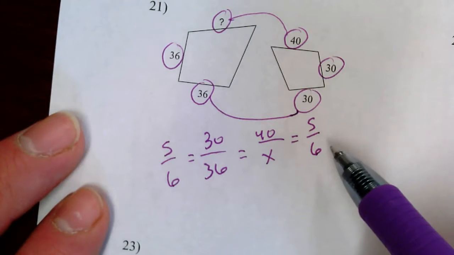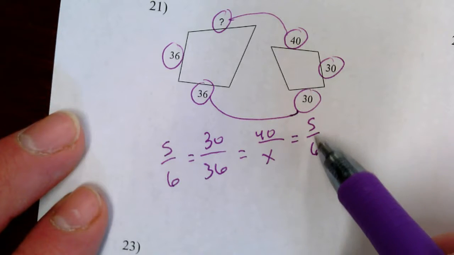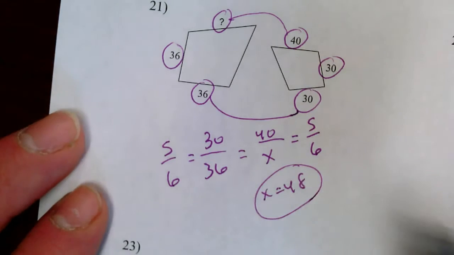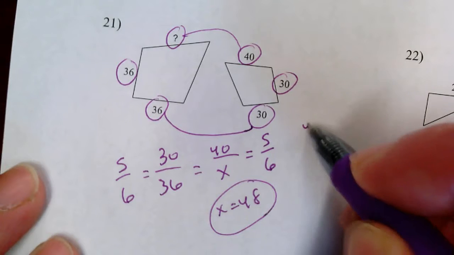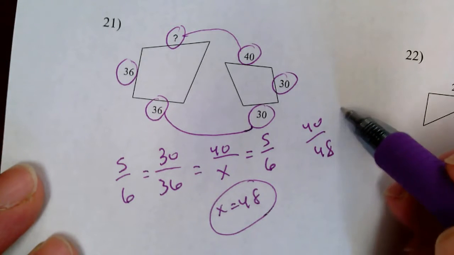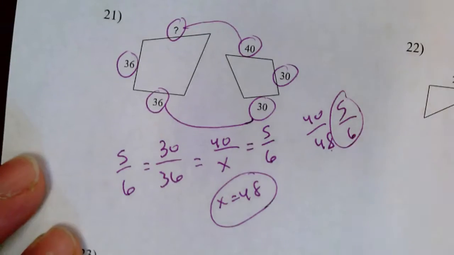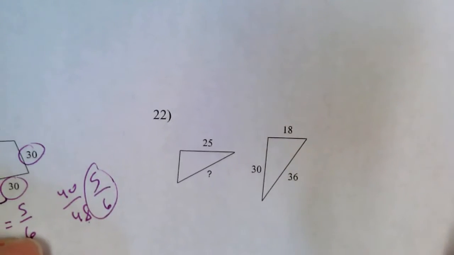So let's see. 40 times 6 is 240, divided by 5 is 48. So x equals 48. And if you look here, 40 over 48, as a double check, we can divide 40 by 8, which gives us 5, and 48 by 8, which gives us 6. So that works. 5/6.